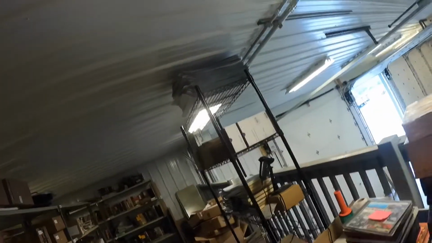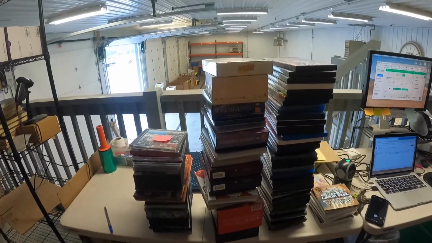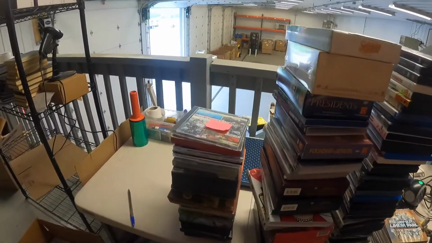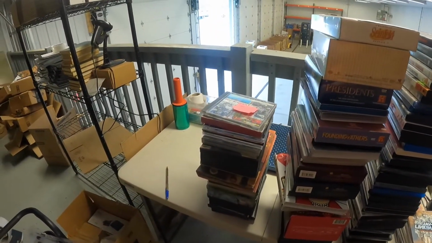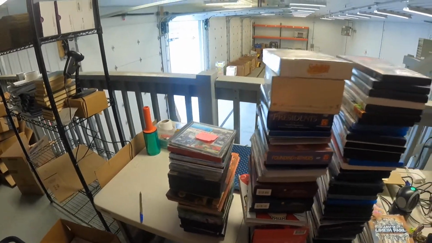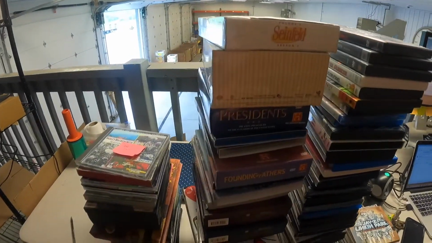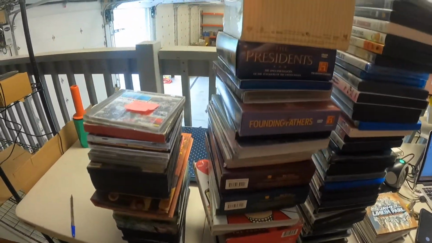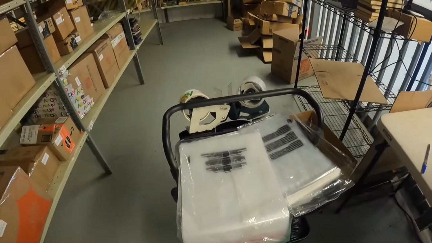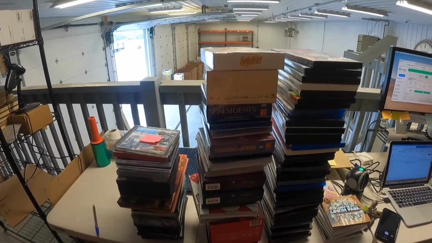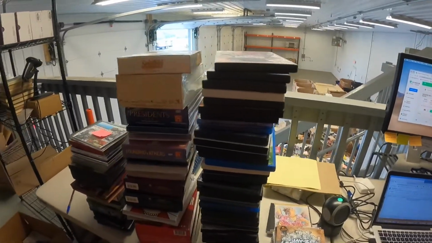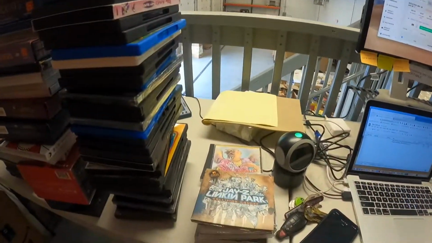So basically I have a couple piles here. This pile is merchant fulfilled. With Amazon's new restock limits, I've been doing some more merchant fulfilled. This stack is stuff that needs to be polybagged. I have polybags here. I like to keep them separated out, so these are just normal ones and then these are CDs.